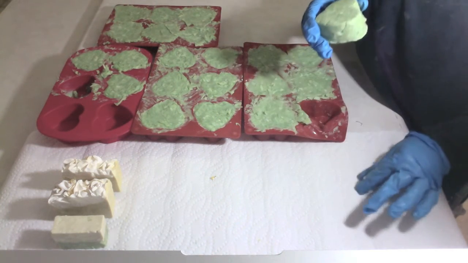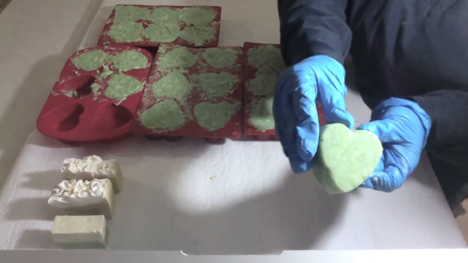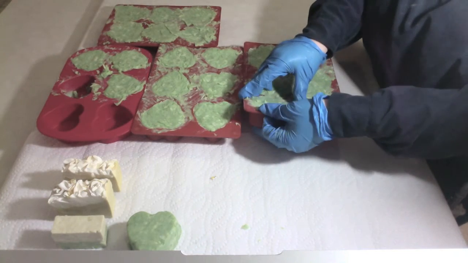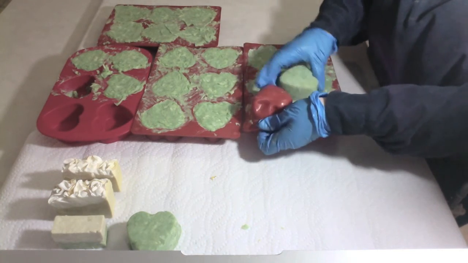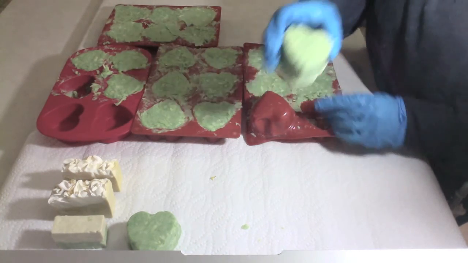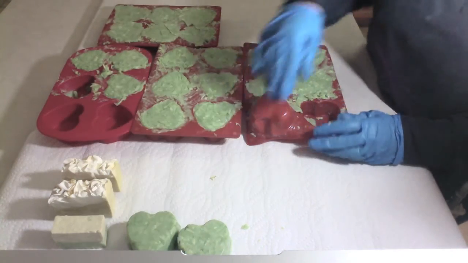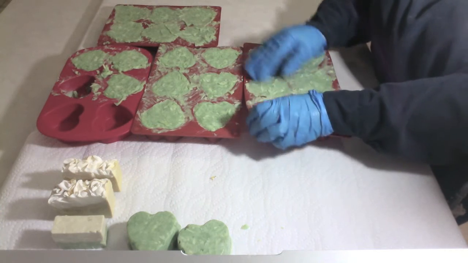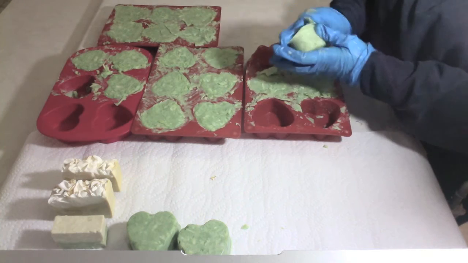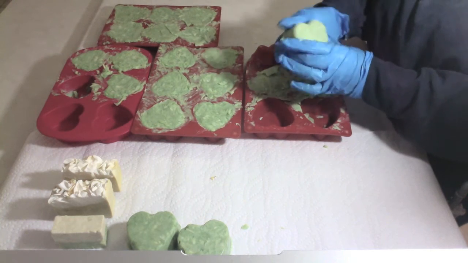Now here's the soap that we just rebatched, and they're all heart shape. They're pretty soft right now. So all I need now is for the free waters to come out.